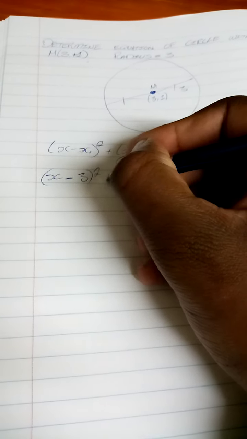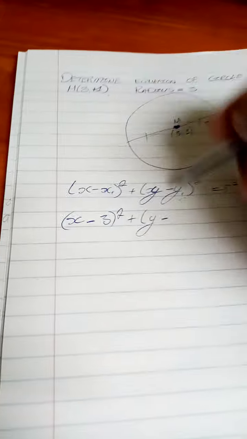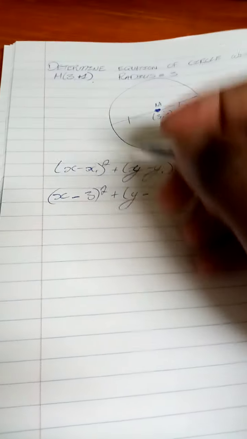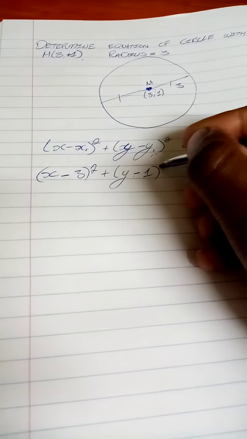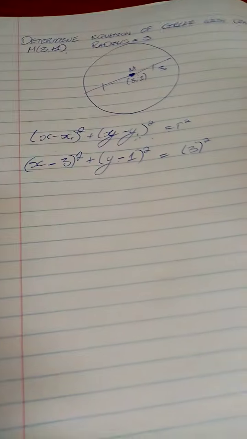Squared, plus y minus, minus this number here, which is plus 1, so y minus 1, squared, equals 3 squared.